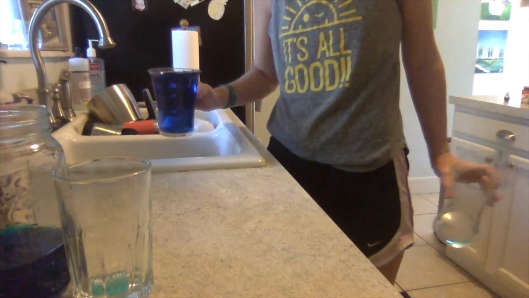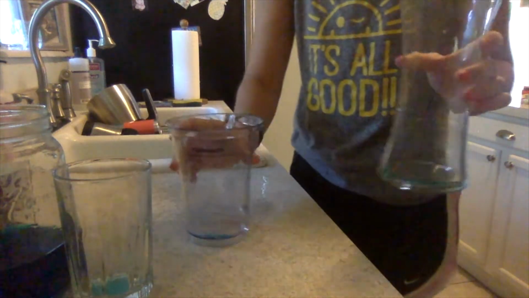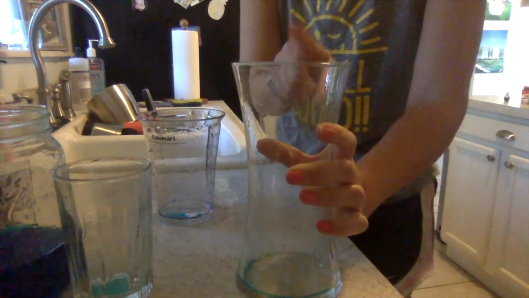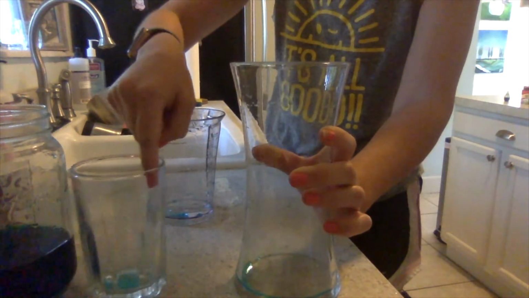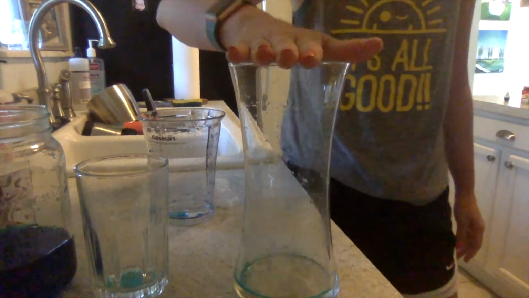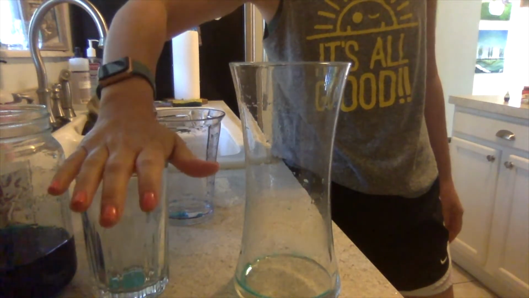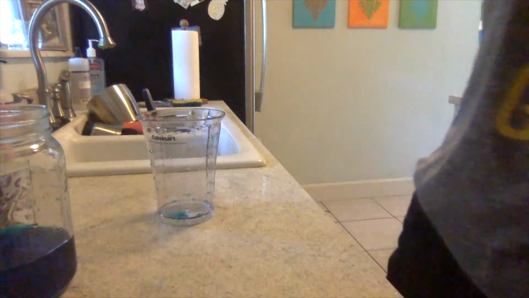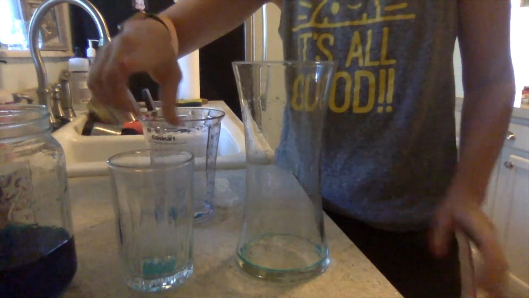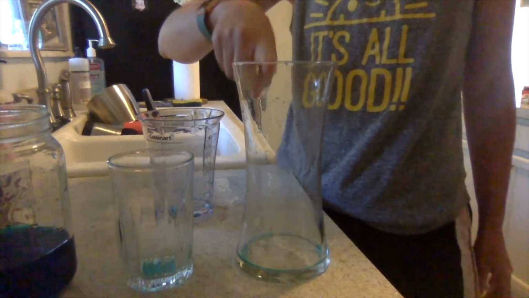Whoa, it's filled up. So, this holds 2 cups. This holds 1. Which one is greater? Very good. This one is greater. This holds more than this cup. All right, let's do this one. Oh, let's compare this one. This cup holds less than this cup.